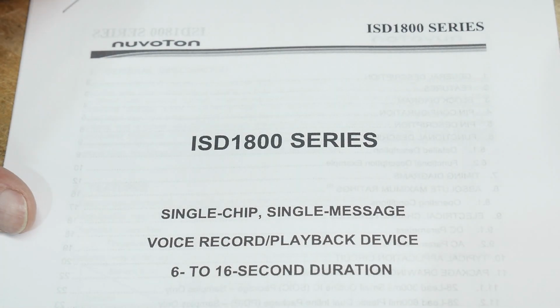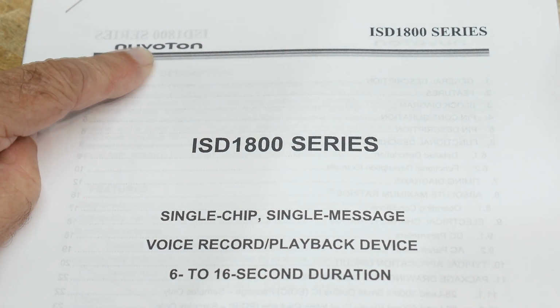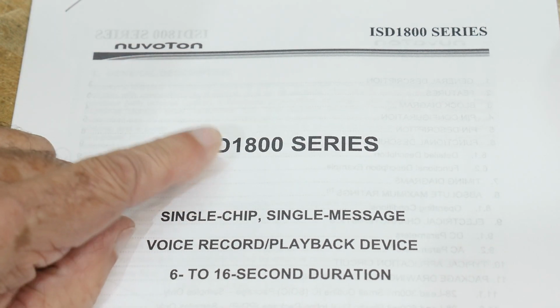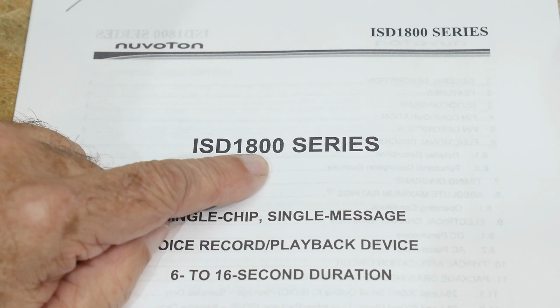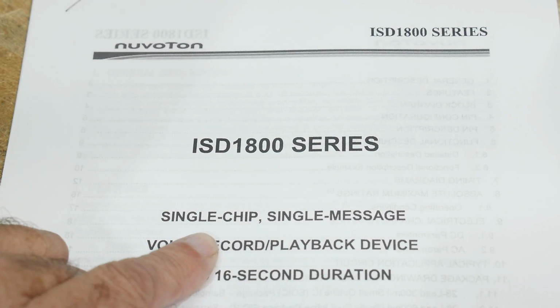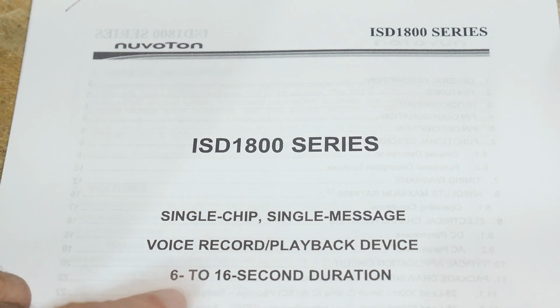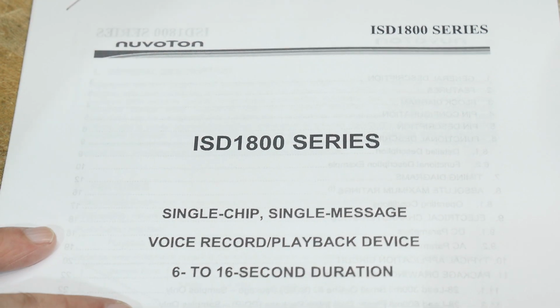All right, chip of the day. The chip of the day is a chip from Nuvoton, ISD1820 series. We actually have the 1820. It is a single chip, single message, voice record playback device, 6 to 16 second duration. All right, so what is this little beast?